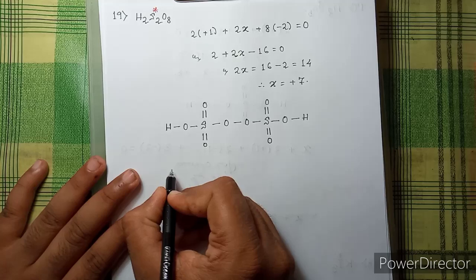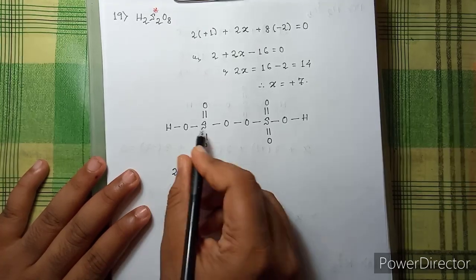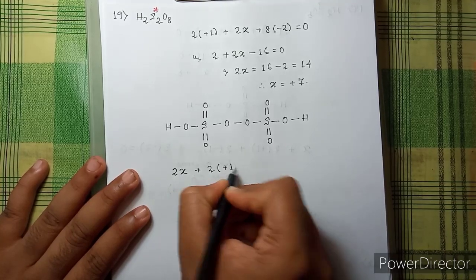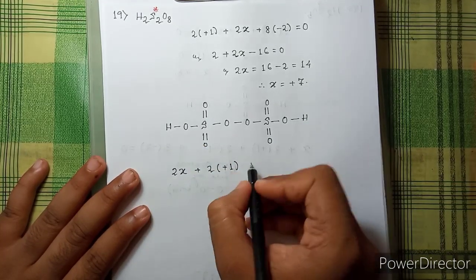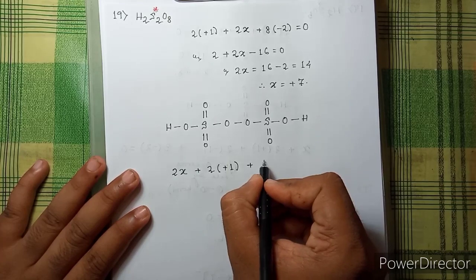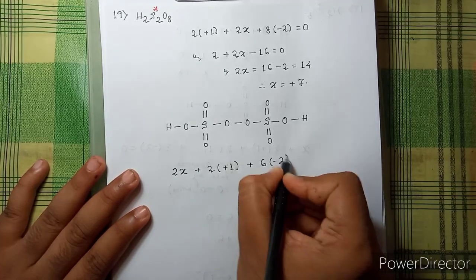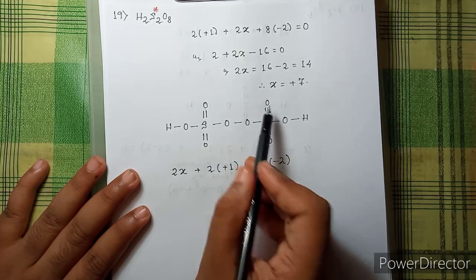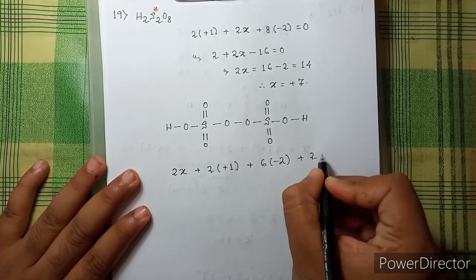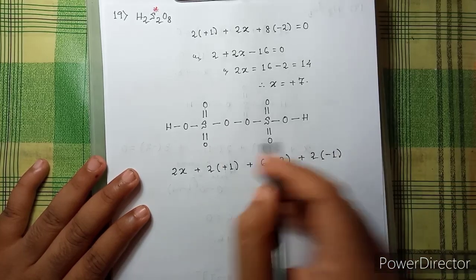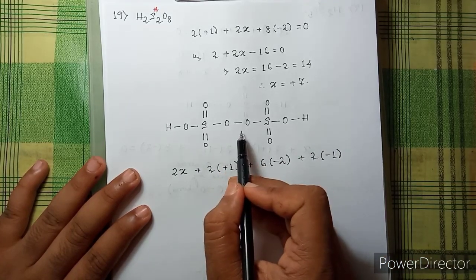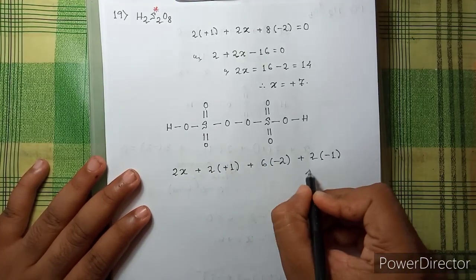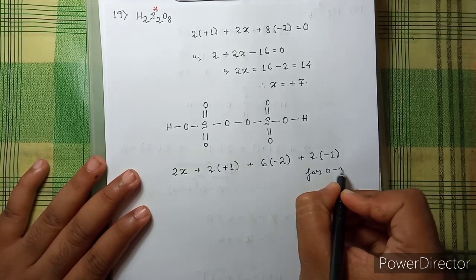So we have to write 2 into x for these two sulfur atoms, plus 2 into plus 1 for these two hydrogen atoms, plus 6 into minus 2 for these 6 oxygen atoms, that is 1, 2, 3, 4, 5, 6, and finally 2 into minus 1 for these 2 oxygen atoms which are linked by O bond O, that is peroxide bond.